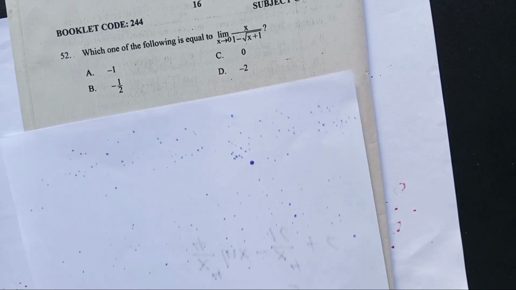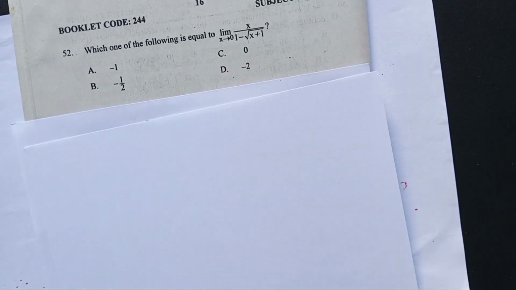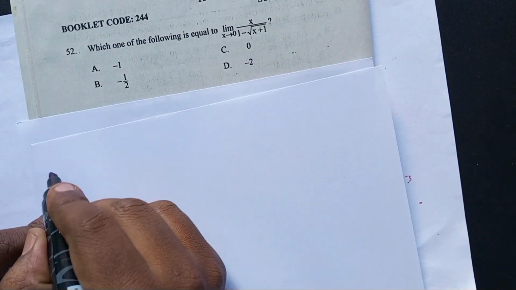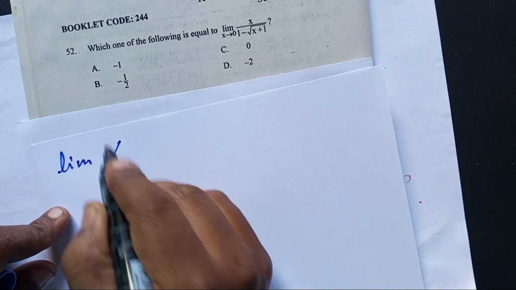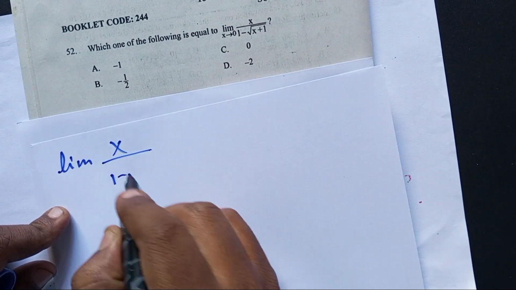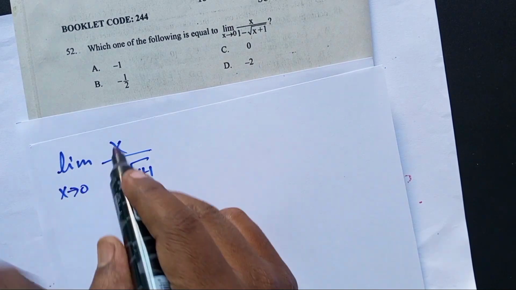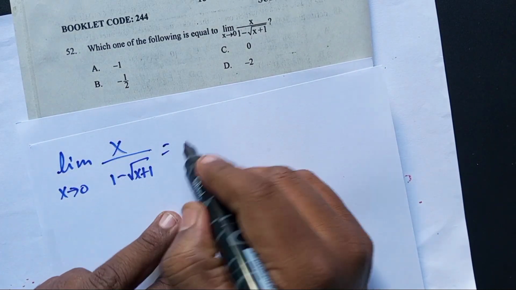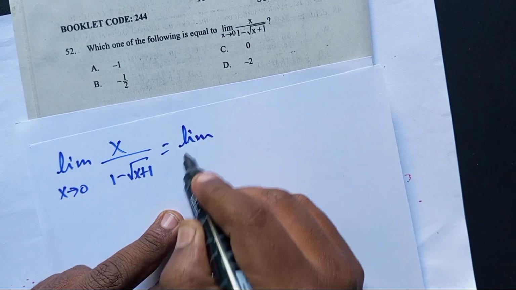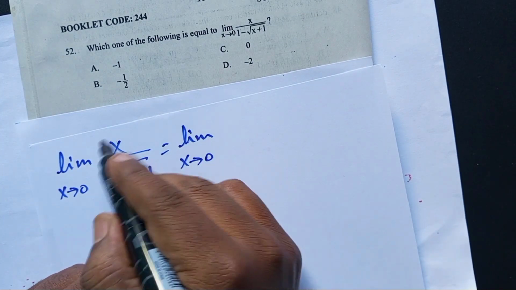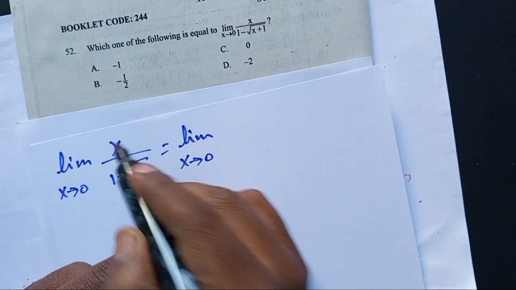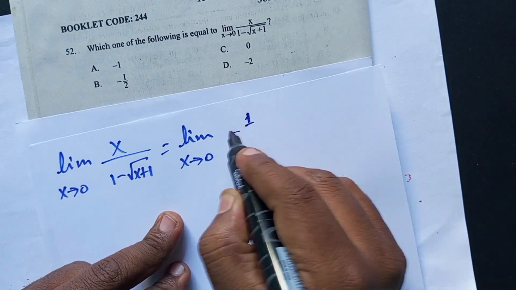Using L'Hopital's rule, we can solve this one. The limit of x over 1 minus the radical of x plus 1 as x approaches 0. Substituting 0 in both, we get 0 over 0. So it is equal to the limit as x approaches 0 of the derivative of the numerator, which is 1, since the derivative of x is 1.